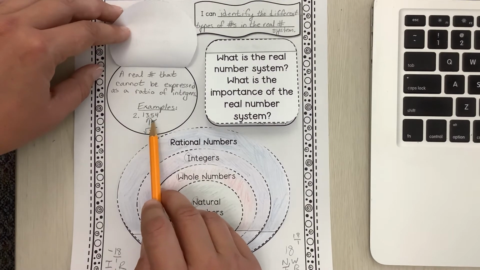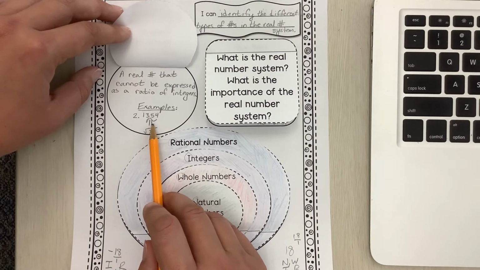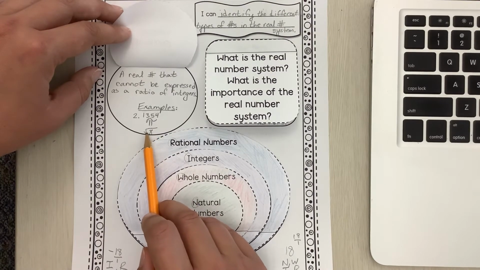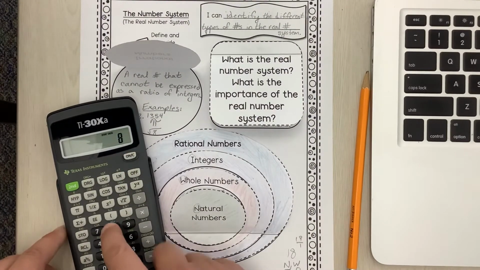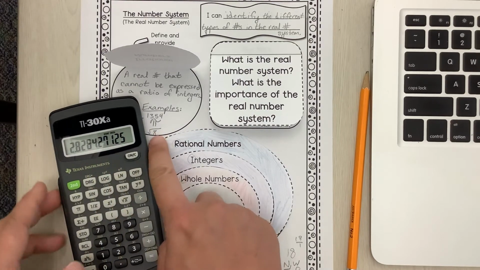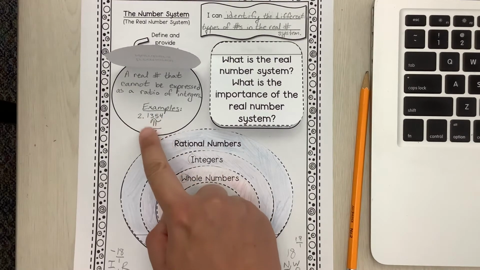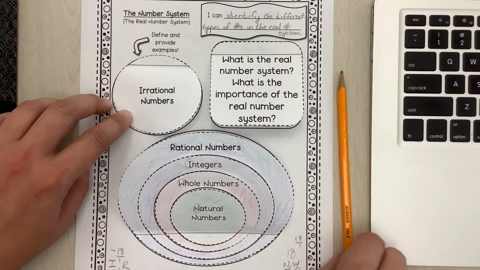Pi is one of those numbers that just goes on and on and on and actually just never stops. And then the square root of 8. If we look at the square root of 8, look at this number, all right? It doesn't work perfectly. These numbers do not go perfectly into it, so they're irrational numbers.